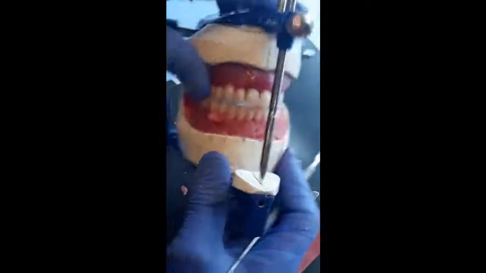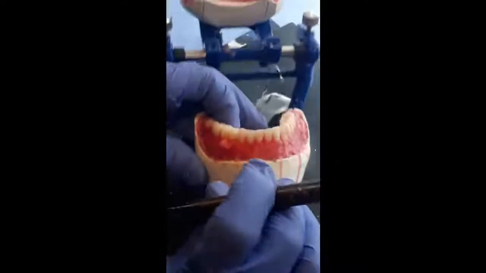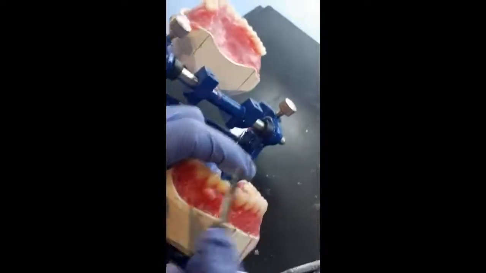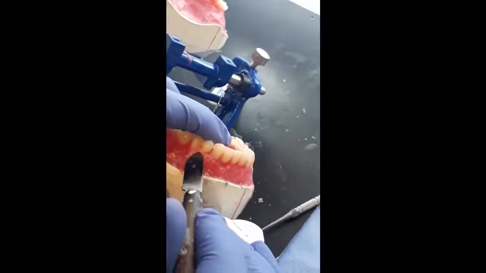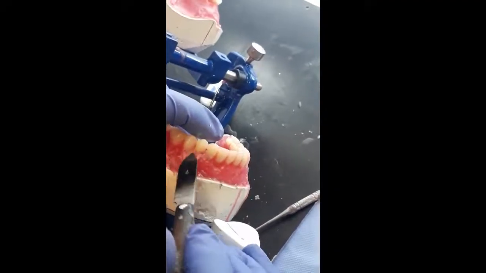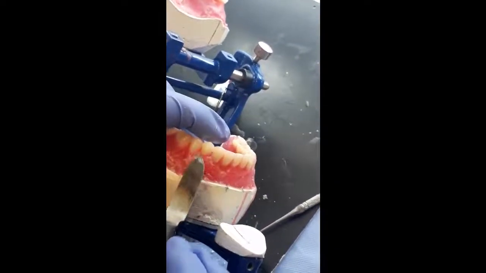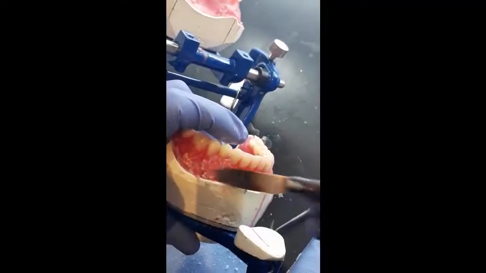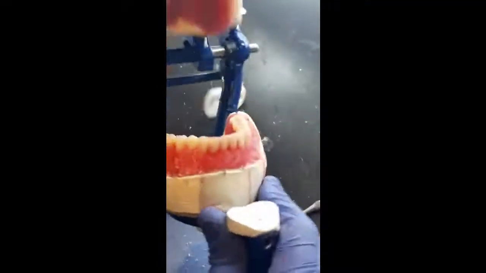You can see that here the tooth, I will fix it in its place, and we here can create the maximum intercuspation with the teeth together easily.